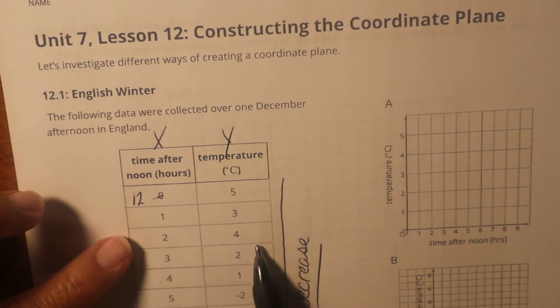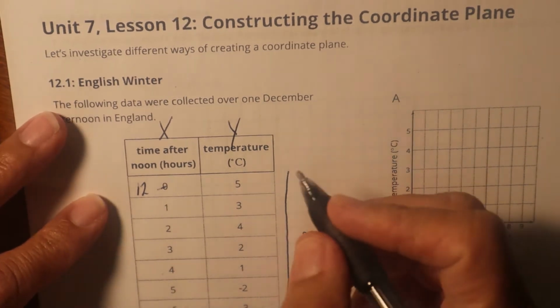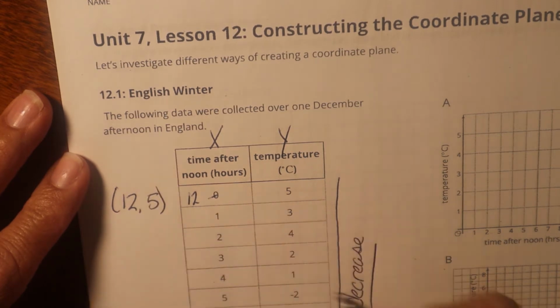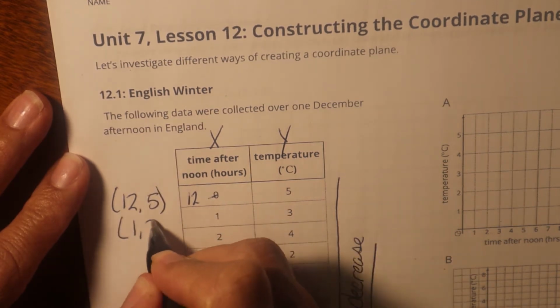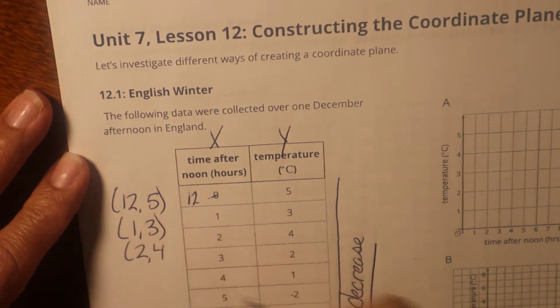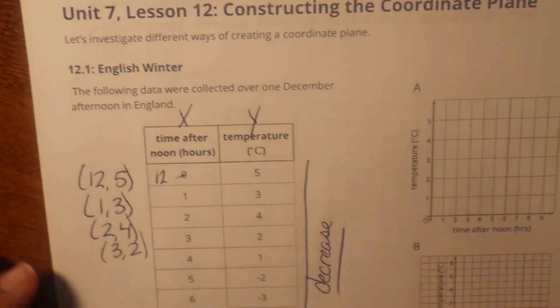So each of these would be an ordered pair. For example, this would be 12 and 5. The next ordered pair would be 1 and 3. The next would be 2 and 4. The next would be 3 and 2. And so on and so forth all the way down.